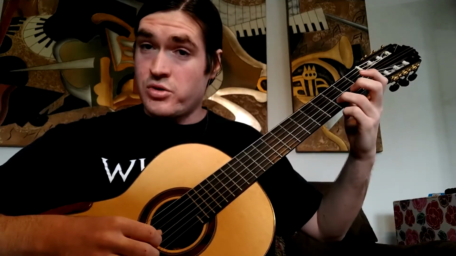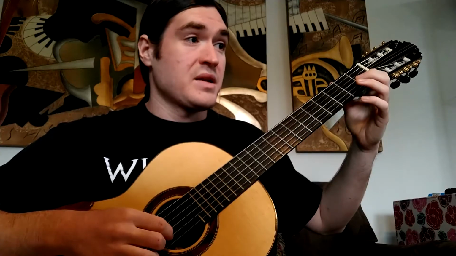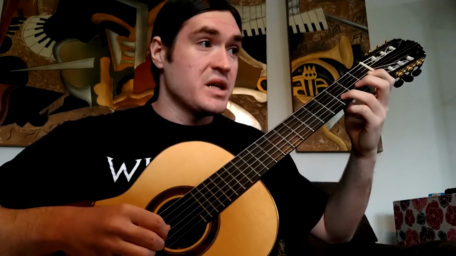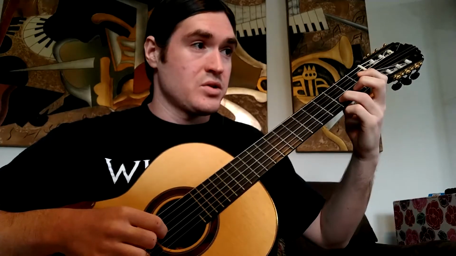The melody goes like this. D, second string, third fret, open E, C, first fret, second string, back to D, which is third fret, second string.